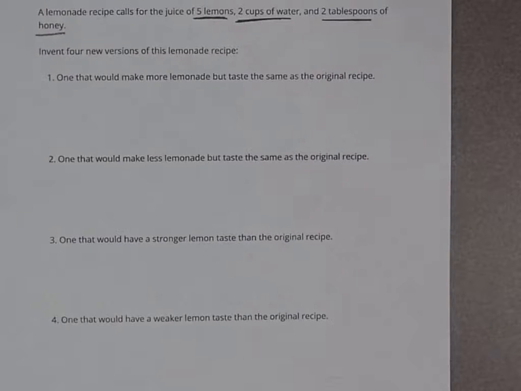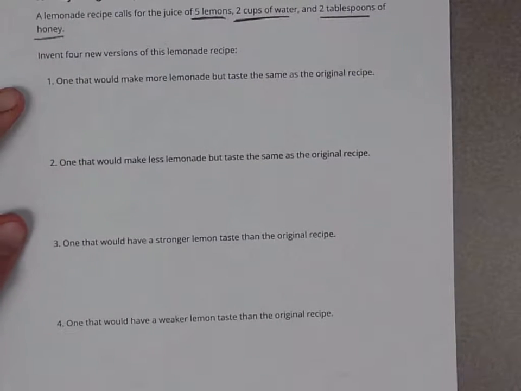Okay, I want to hear what you had to say for your recipes. So we'll go through these 4 recipes and determine what kind of recipes you came up with. There's not one correct answer. There's a lot of different correct answers we can have for these.